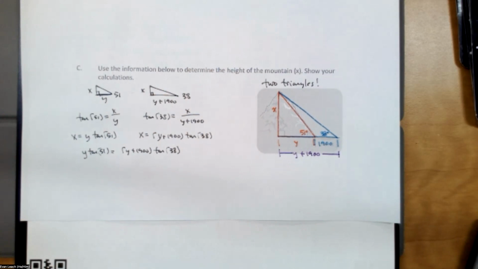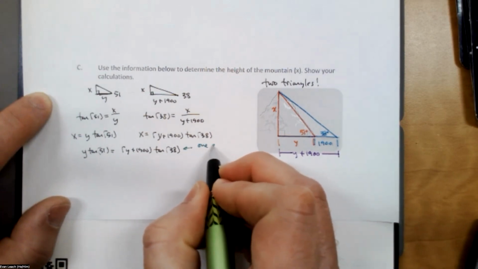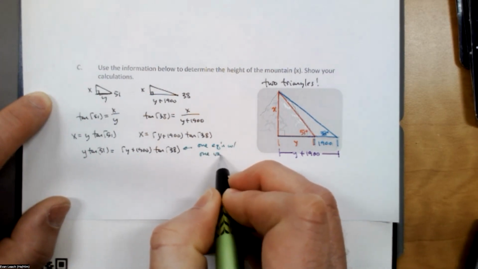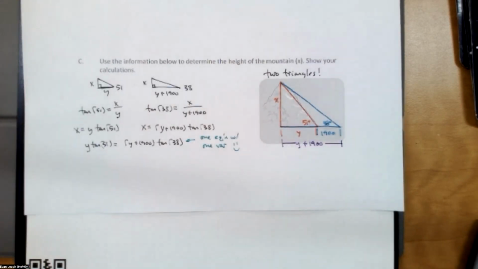Now I've got one equation with one variable. We're not fully stoked because the constants here are tangent of 51 and tangent of 38. But it's fine. We still got one equation with one variable. Now we've got to solve this equation. All it has is y's in it. So I'm going to get all the y on one side and all the constants on the other side.